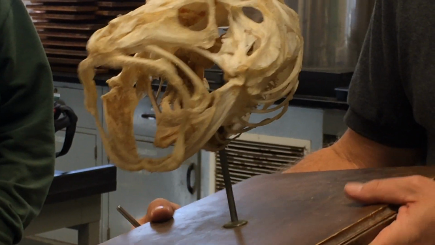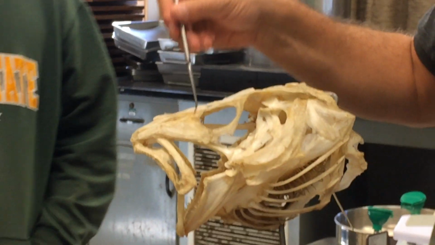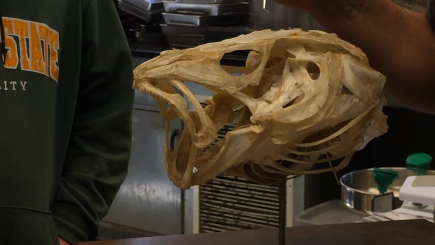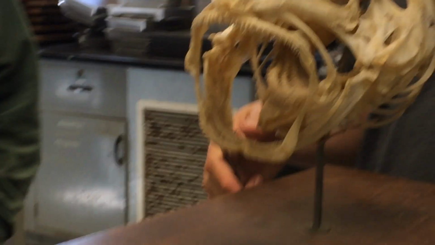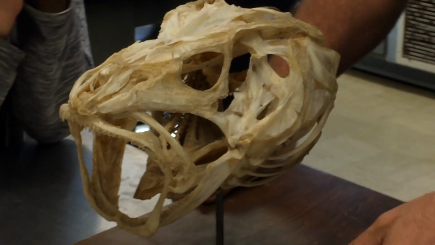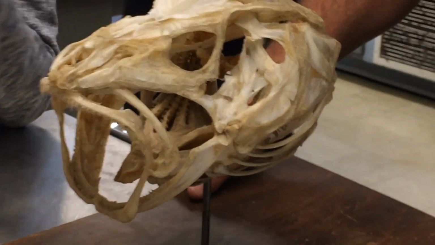So, okay. Oh, circumorbital series. Just notice there is something around the orbit. That would be circumorbital series. And that would be it for all of our bones. Okay.